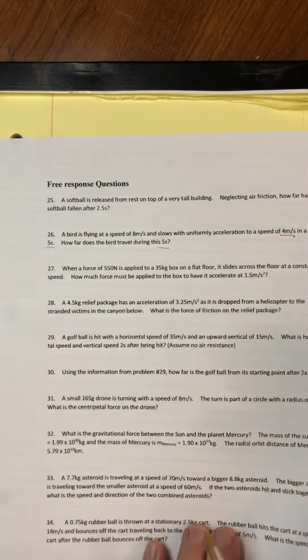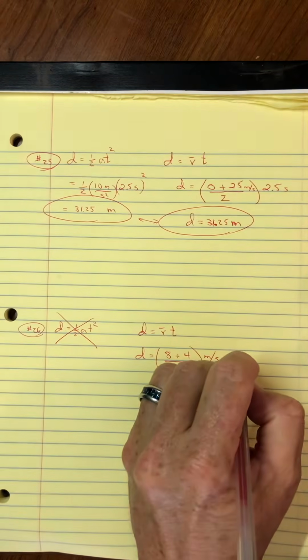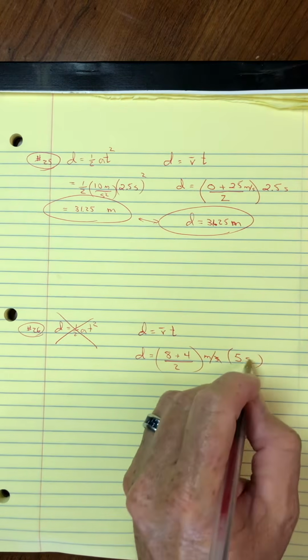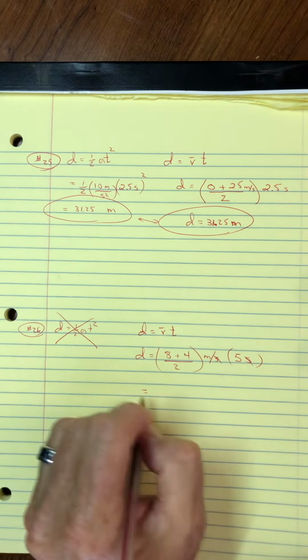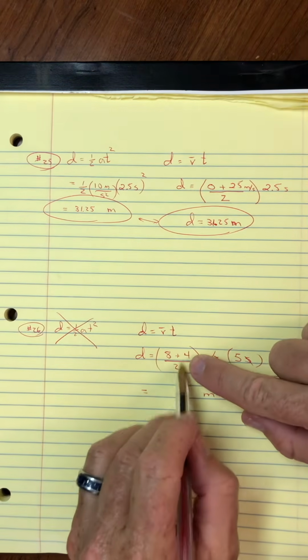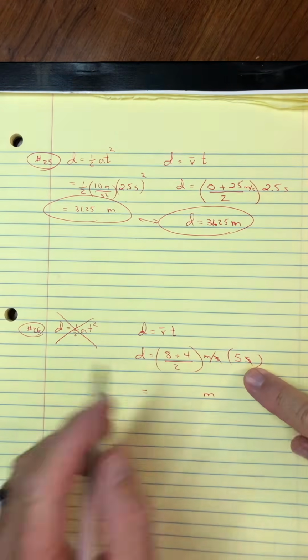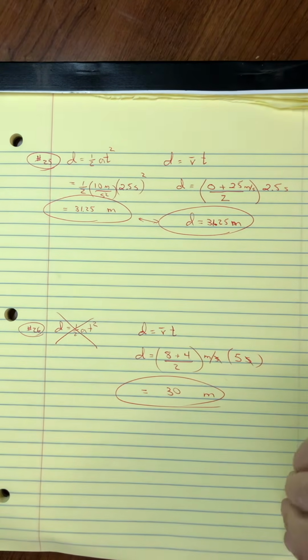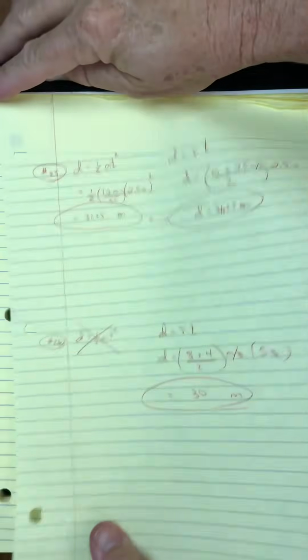So the time is 5 seconds. Again, looking at the units, seconds would cancel off, and we're left with meters. So the bird's average speed, 12 divided by 2 is 6. 6 times 5 is 30. So we're looking at 30 meters.